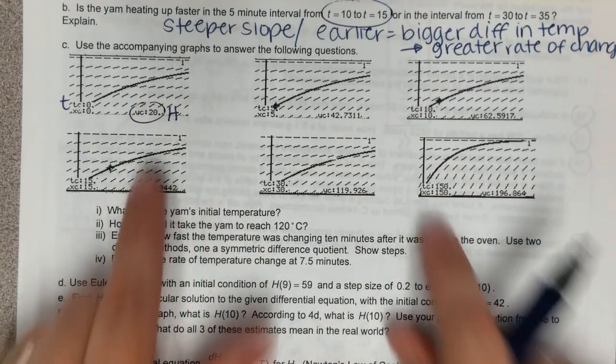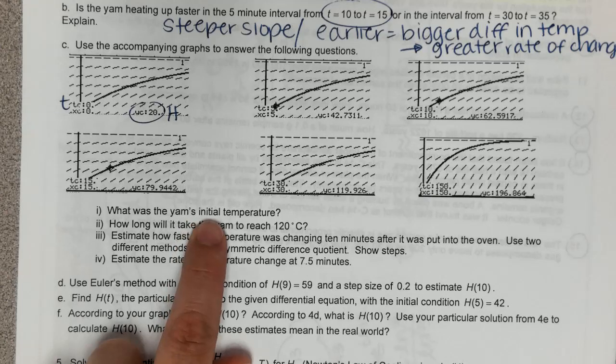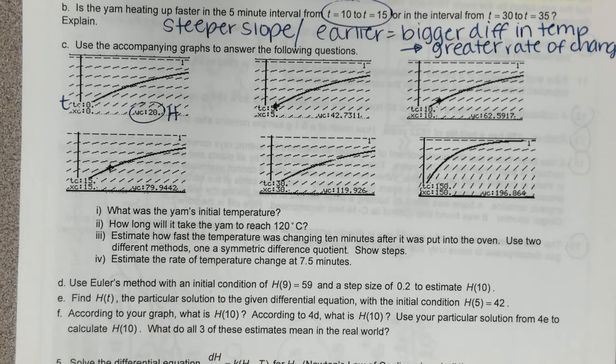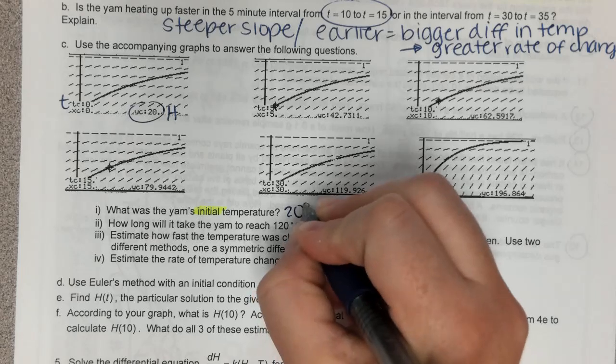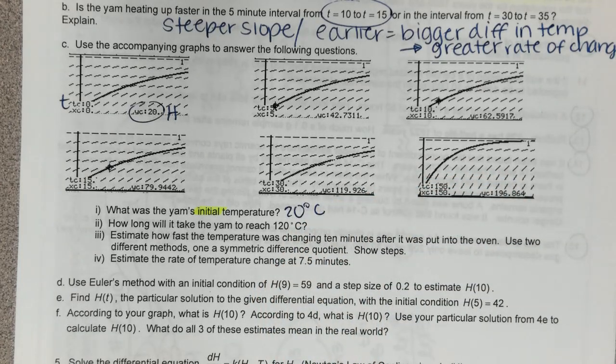So, okay, let's look at these little snapshots and answer these questions. What was the yam's initial temperature? 20 degrees Celsius. Does that make sense? Yes. I know that we live in America and we use Fahrenheit here, but what is 20 degrees Celsius about in Fahrenheit? It's about 60 something. Yeah, in the 50s.